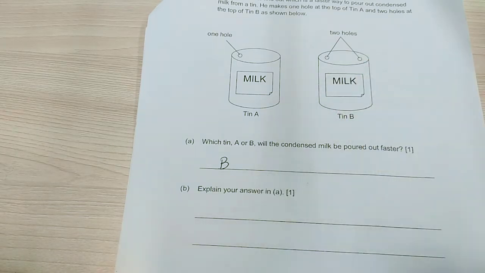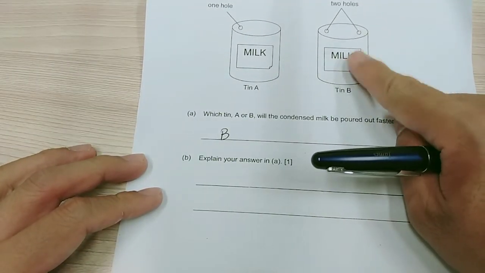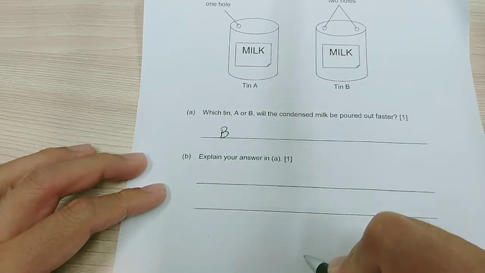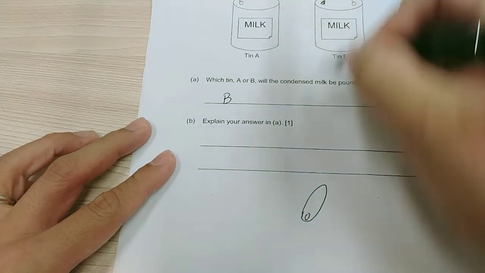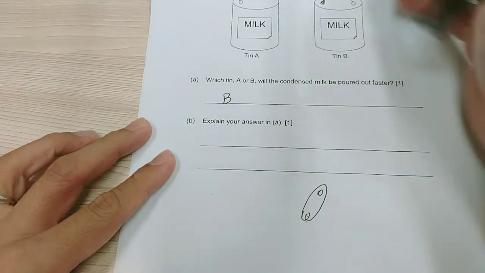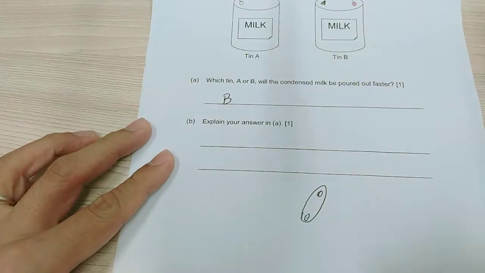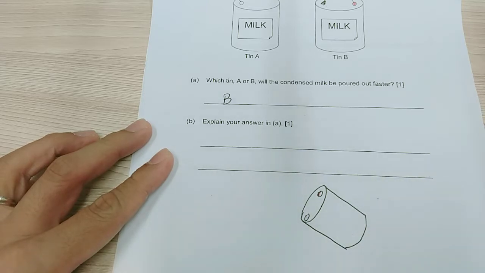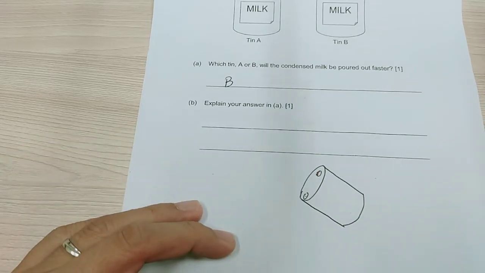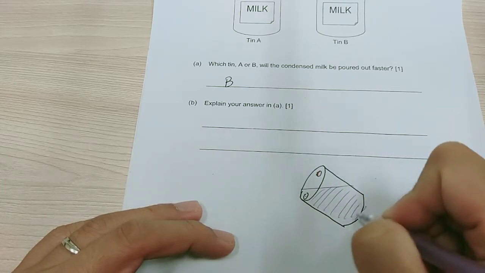Now, when there are 2 holes, it means something. What does it mean? It means now that 1 hole allows air to come out. Imagine now I tilt this tin this way. The bottom hole is here. The top one is this one, the one in red. Now if this tin is tilted this way, and the condensed milk inside is drawn in purple, the condensed milk will be somewhere here, the level of the condensed milk inside.